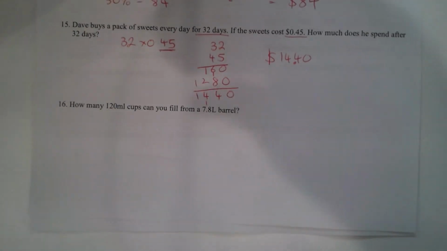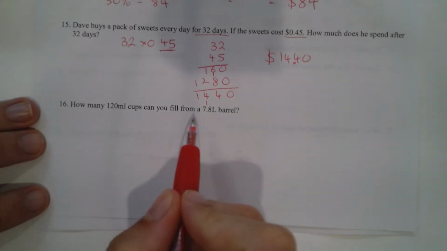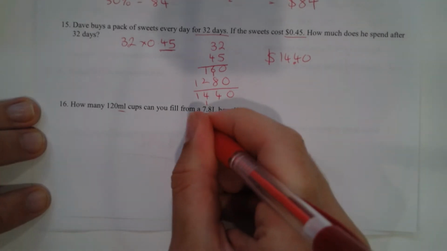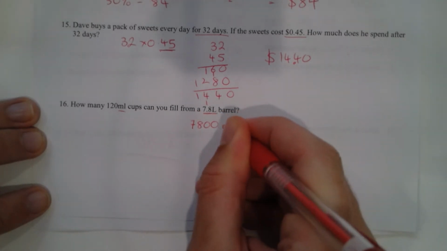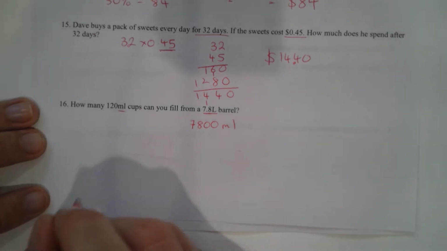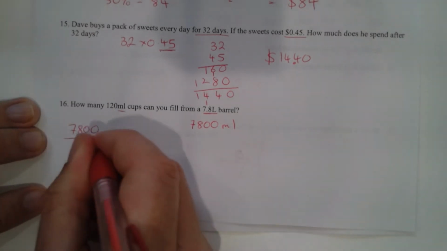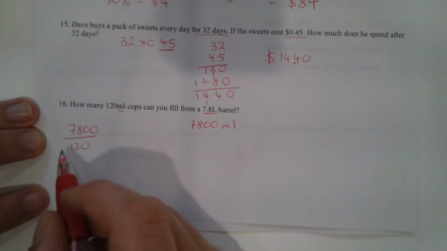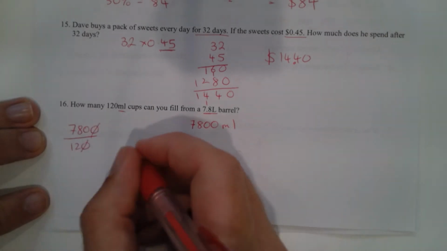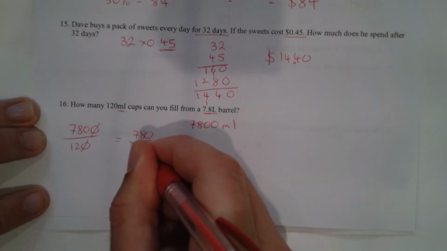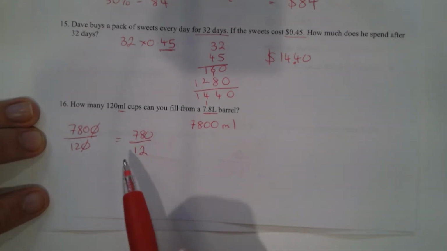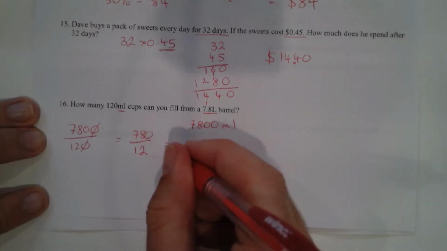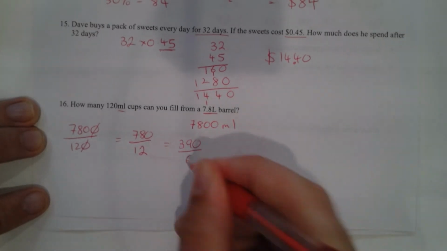Question 16. How many 120 milliliter cups can you fill from a 7.8 litre barrel? So we've got different units. So we need to know that 7.8 litres is the same as 7,800 millilitres. So we're technically doing 7,800 divided by 120. Now, I'm going to make this easier using equivalent fractions by dividing the top and bottom by 10 to get 780 divided by 12. I could use short division with my 12 times table, but because they're both even, I'm going to half it, and that will give me 390 over 6.